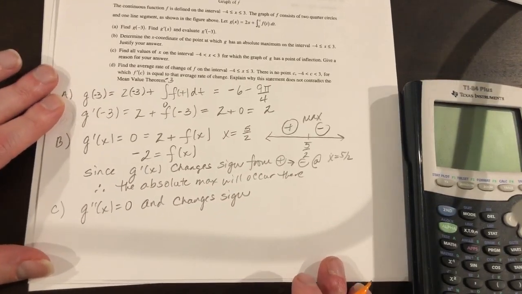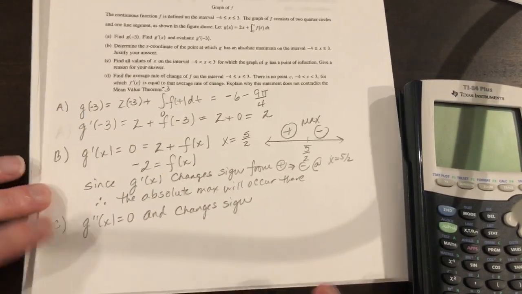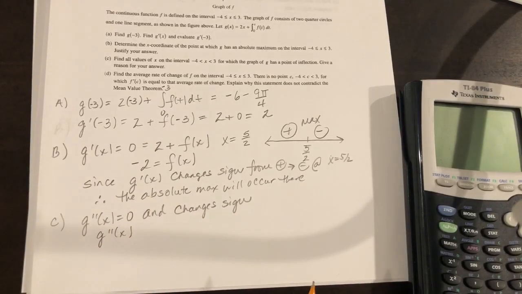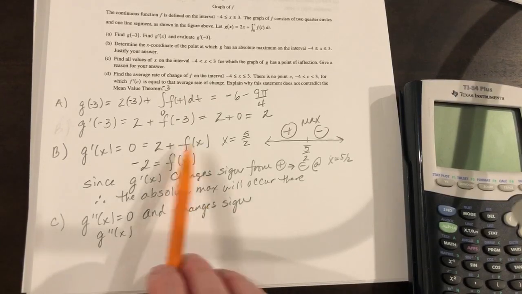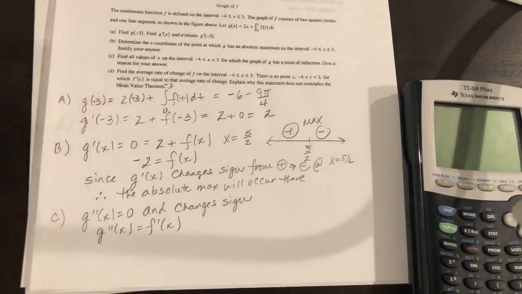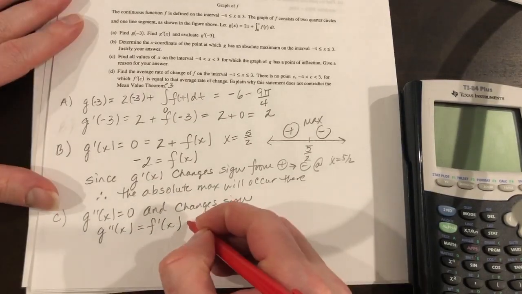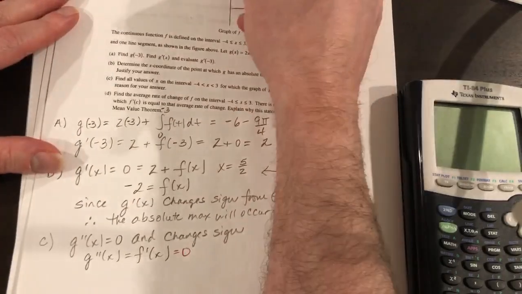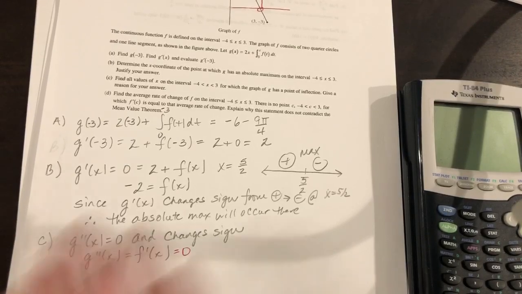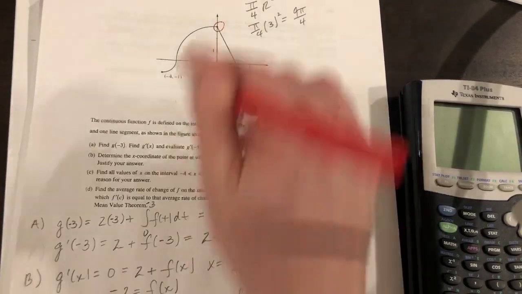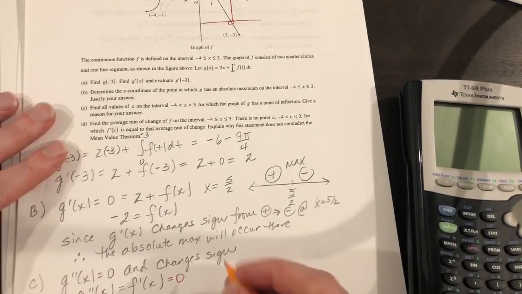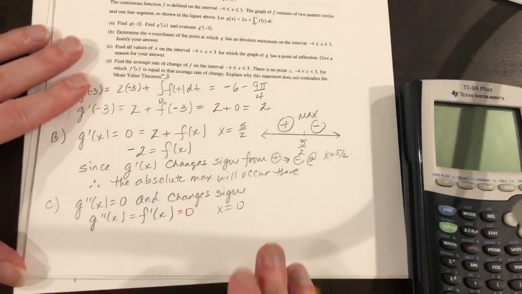Okay, so that's how we know that we have a point of inflection. g double prime of x is going to be my second derivative, so my second derivative is going to be f prime of x. So that's going to occur where this is equal to 0. Okay, so it's going to equal 0 up here. It's going to occur at hills and valleys on our derivative graph. So that would be an inflection point right there. So that's how we answer that.